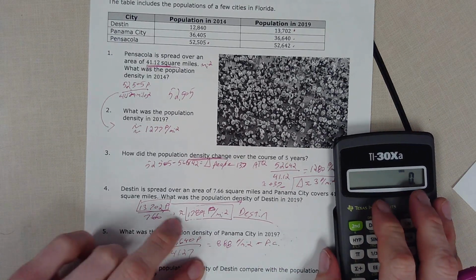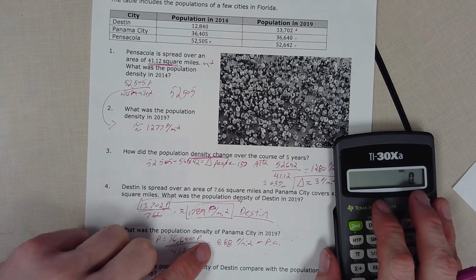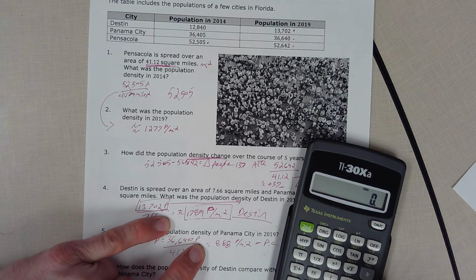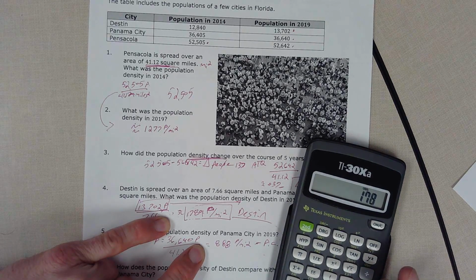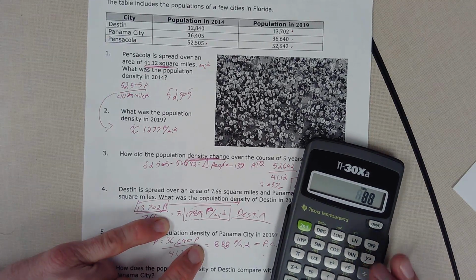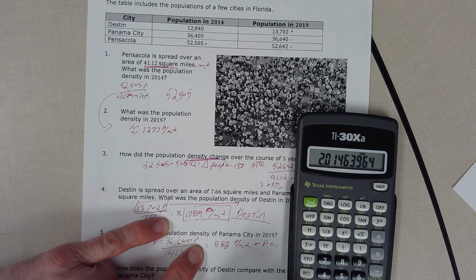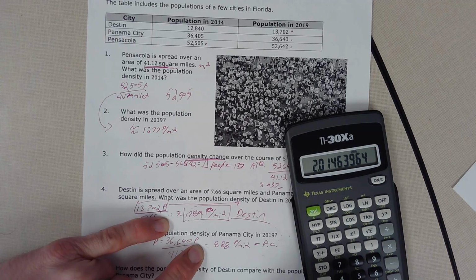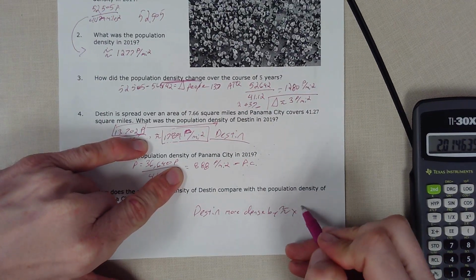You can tell right away that Destin is more crowded than Panama City, but by how much? 1789 divided by 888. It's about 2 times. Destin is more dense by approximately 2 times.